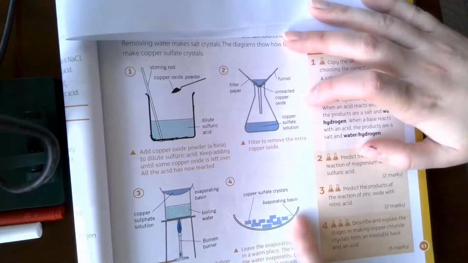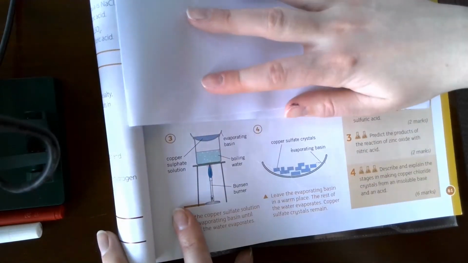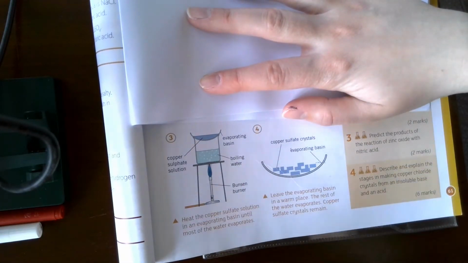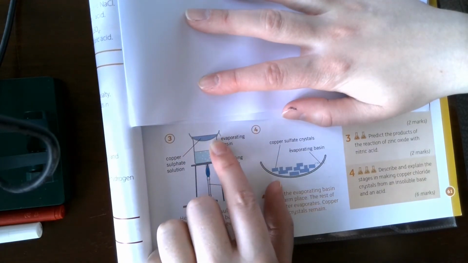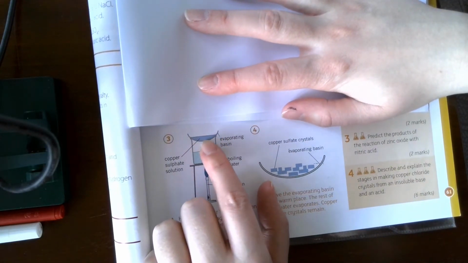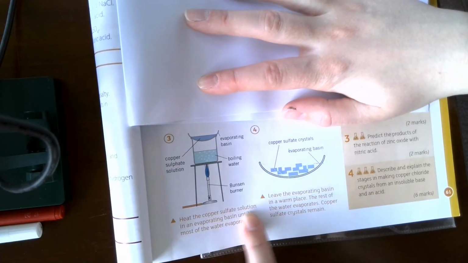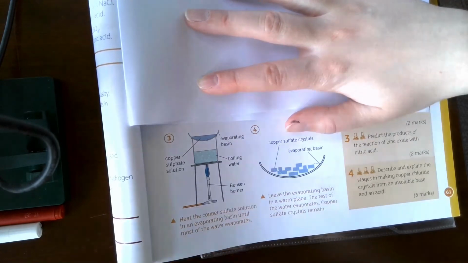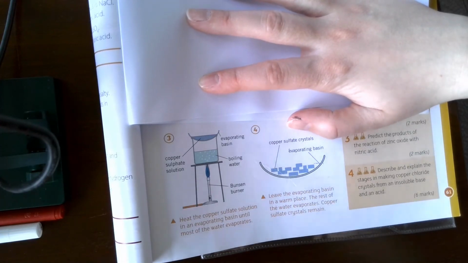So once we've filtered it, we then need to go to stage 3, where we would have got our Bunsen burners out, and we would have heated that solution that we've just filtered through the paper. We would have had an evaporating basin here, which means that this bottom part is heated, and then particles would evaporate off. So heat the copper sulfate solution in an evaporating basin until most of the water evaporates. We'll be heating it to about 100 degrees Celsius, and that means the water would evaporate into steam and go away into the air around us.